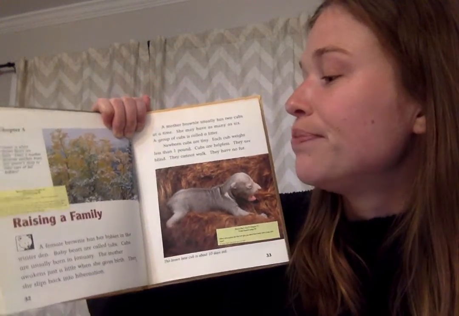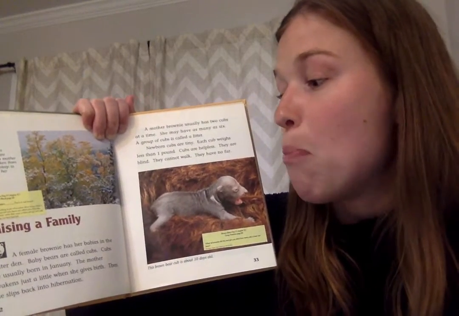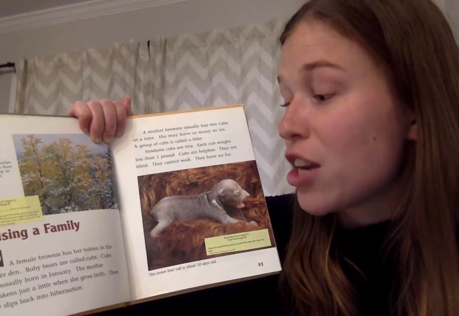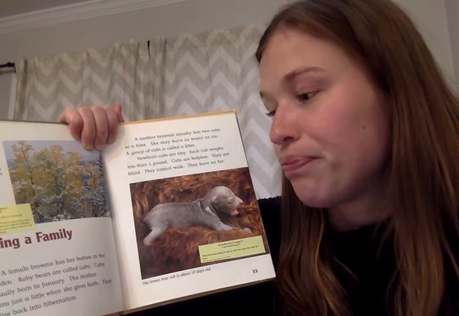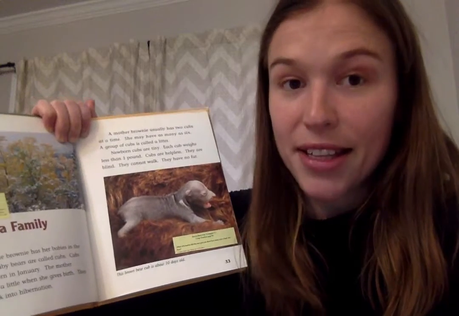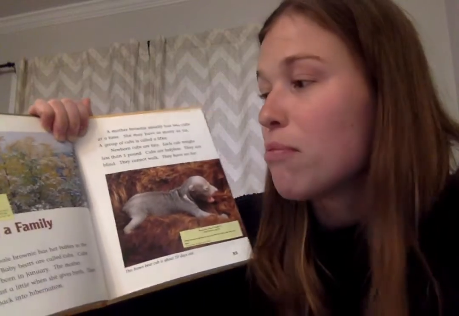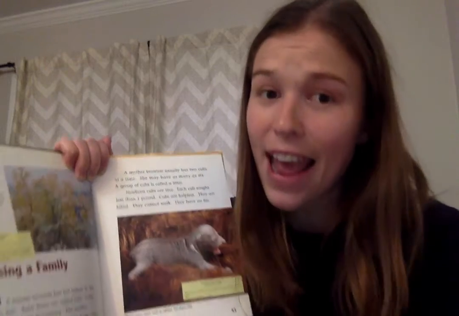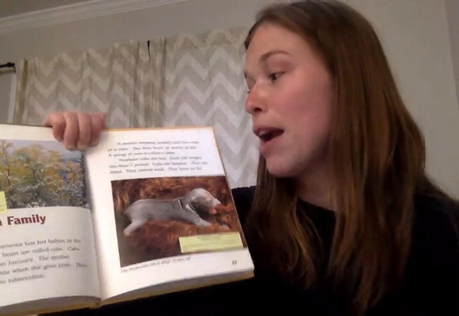Raising a family. A female brownie has her babies in the winter den. Baby bears are called cubs. Cubs are usually born in January. The mother awakens just a little when she gives birth. Then she slips back into hibernation. We just learned that baby bears are called cubs. We also learned that cubs are born in the winter while their mom is hibernating, and she just wakes up a little bit. Let's keep reading to figure out more about raising a family as a brown bear.